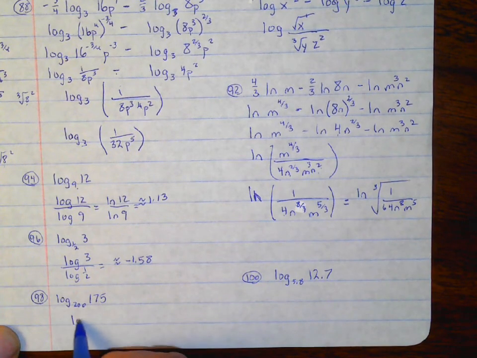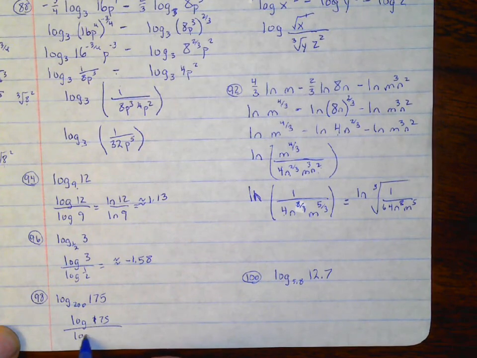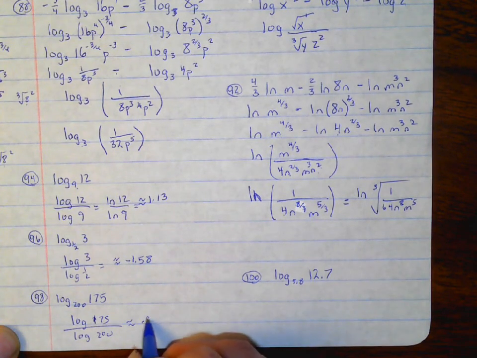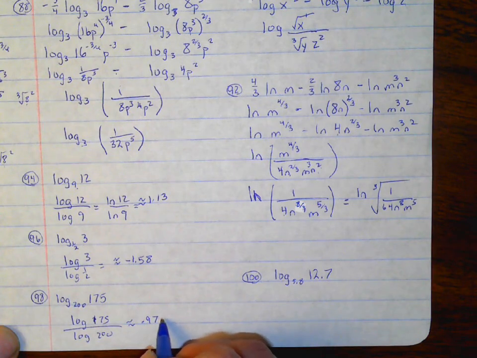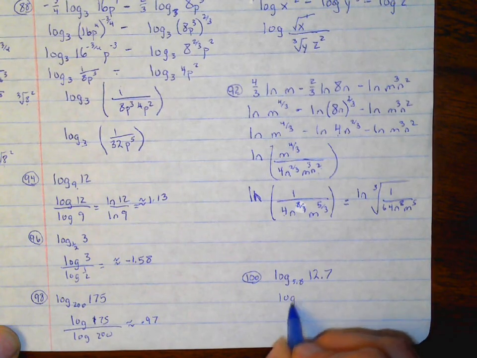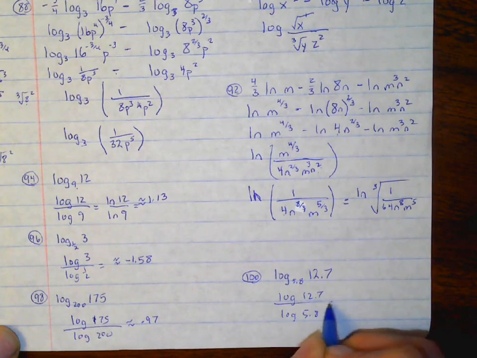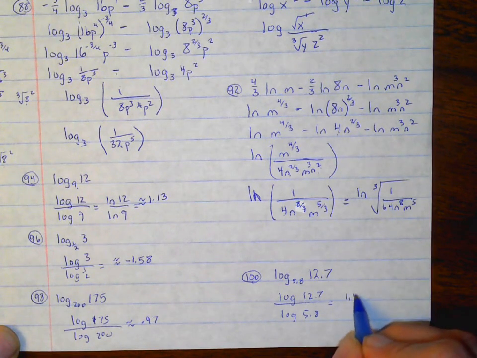Okay, this is the same as log of 175 over the log of 200, which is approximately 0.97. Actually, yeah, 0.97. This would be the log of 12.7 over the log of 5.8, which gives you approximately 1.45.